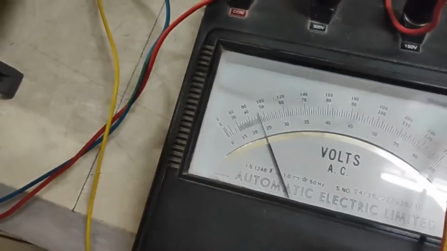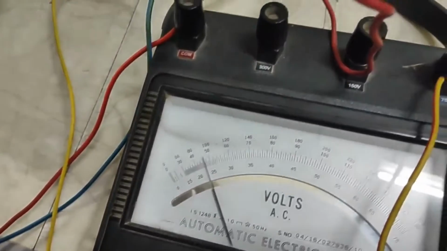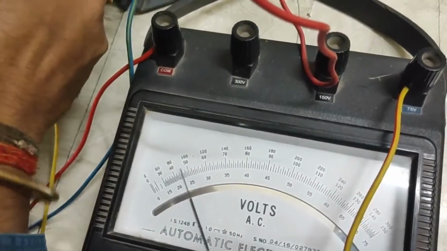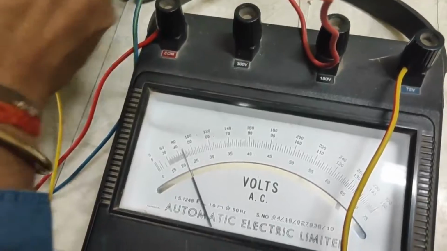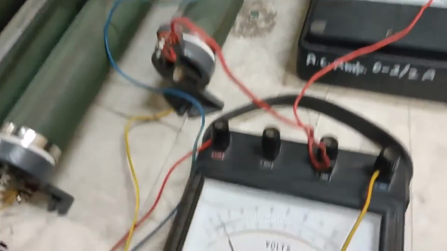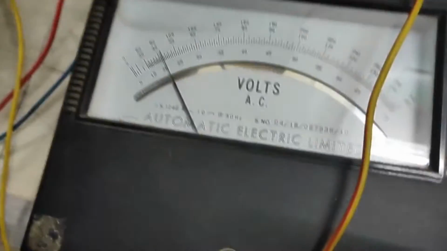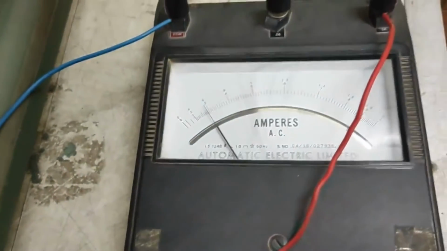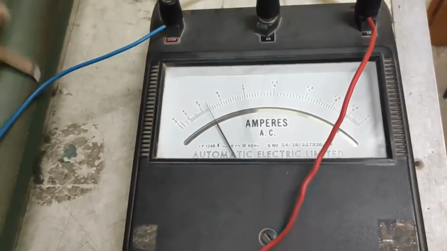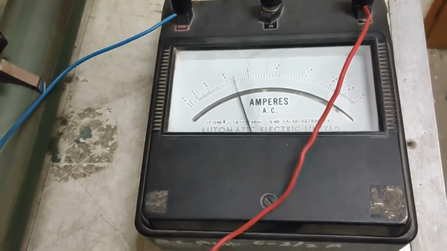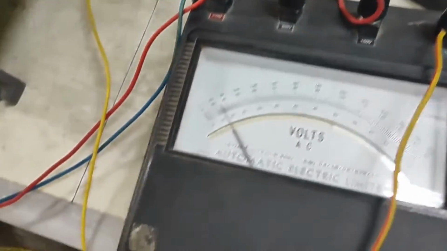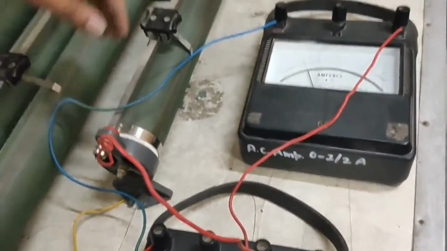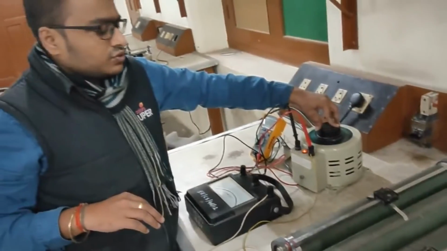As you can see, when I am varying the rheostat, the voltage is reducing and the current is also varying. Now you have to take the readings by varying this rheostat at different values. Now I am reducing the auto transformer before switching off.